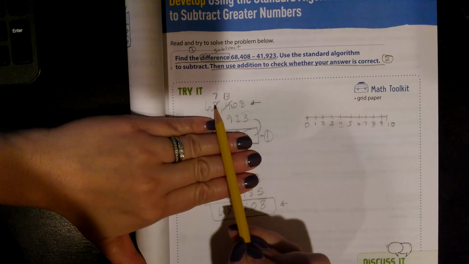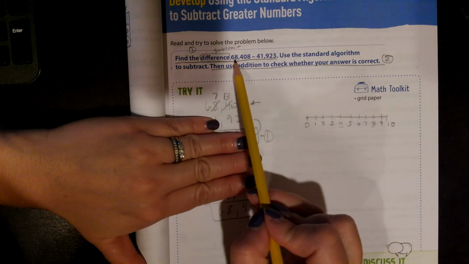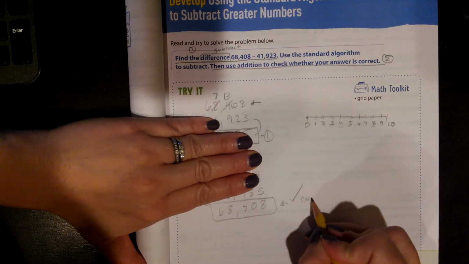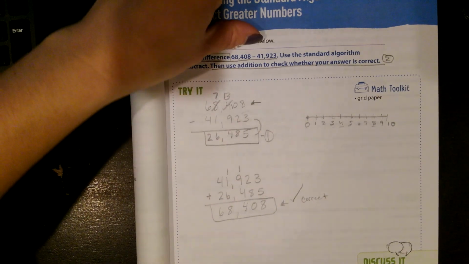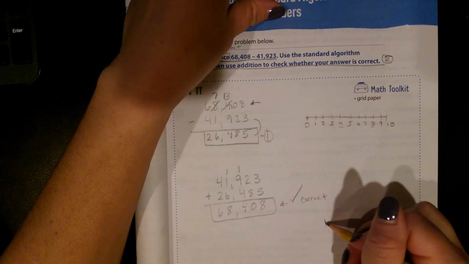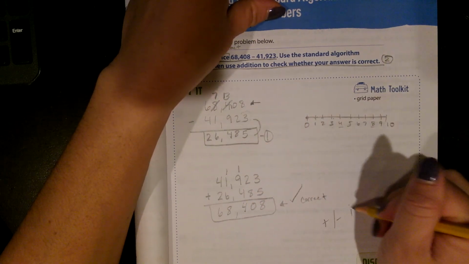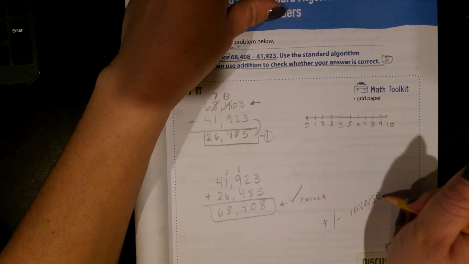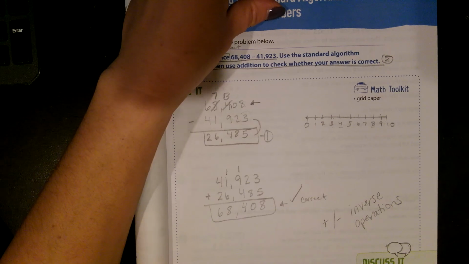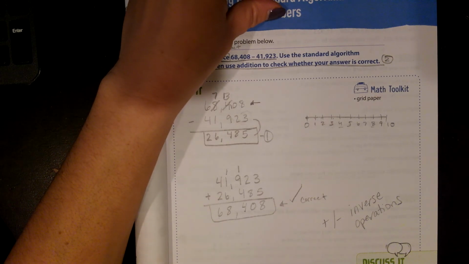68,408. 68,408. 68,408. So this is correct. Now remember, addition and subtraction are the inverse operations, and that is why you can use them to check each other.